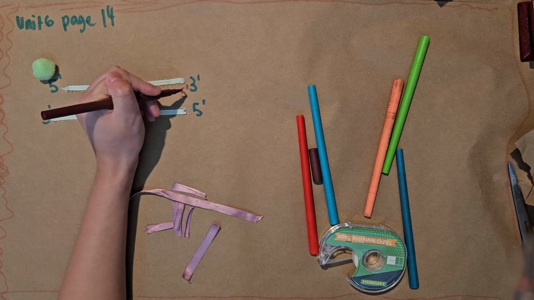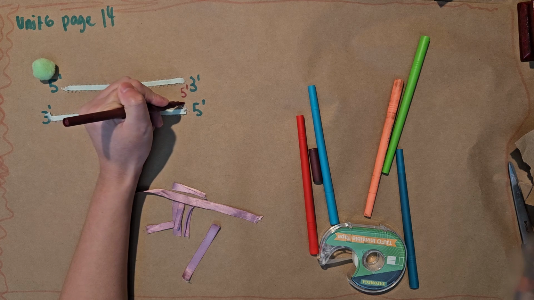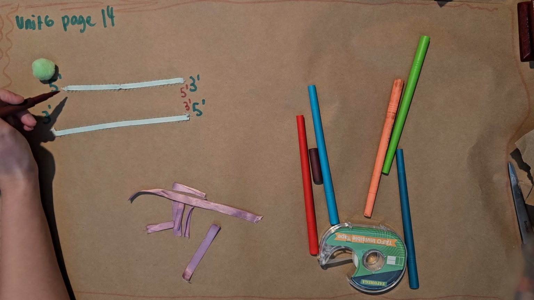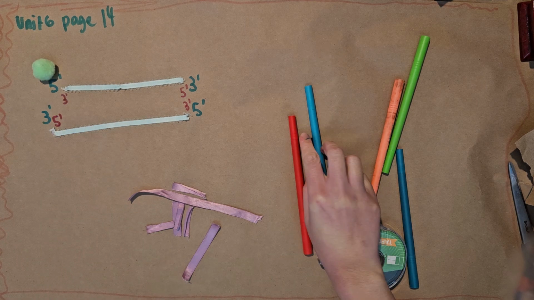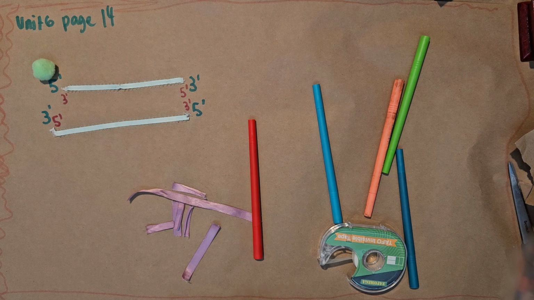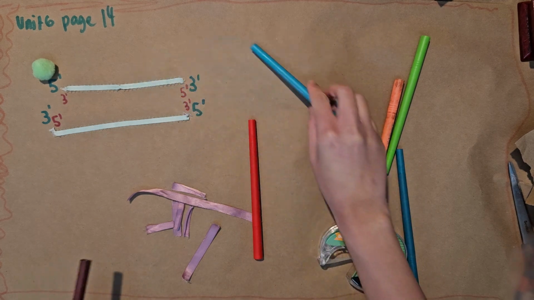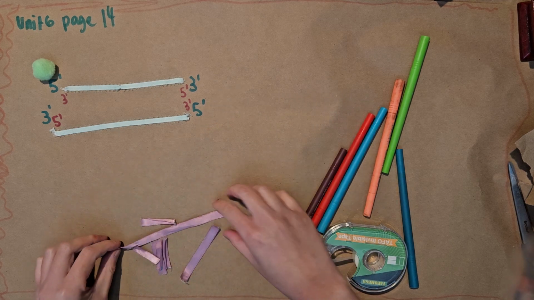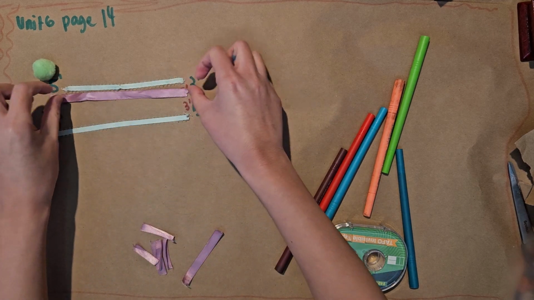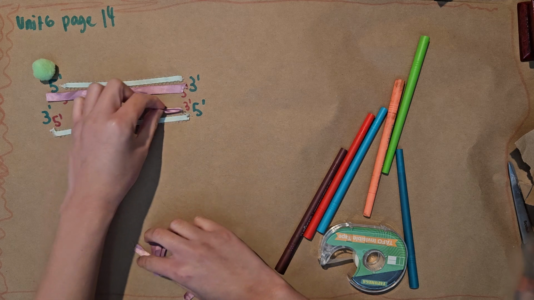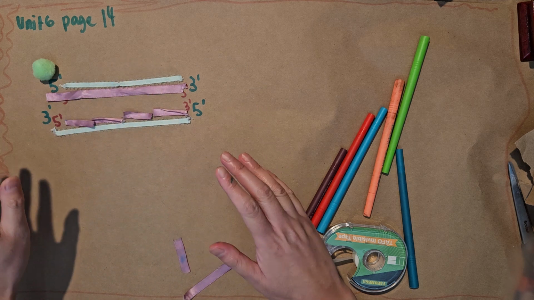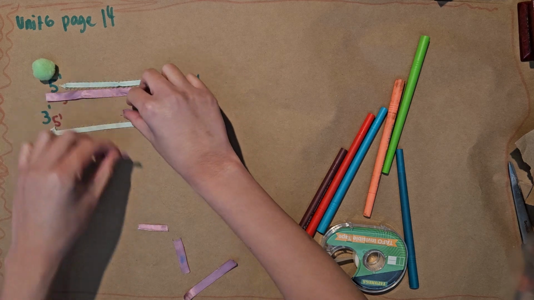So this will be the 5' end, this will be the 3' end, this will be the 5' end, this will be the 3' end. The green is for this one, this maroon is for this pink one, and in the end it will look like this, but I will show you how we get there.